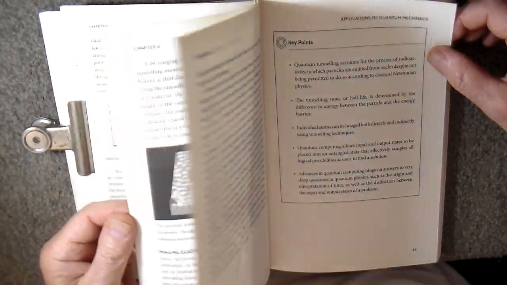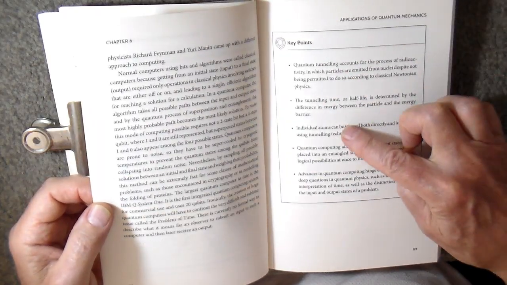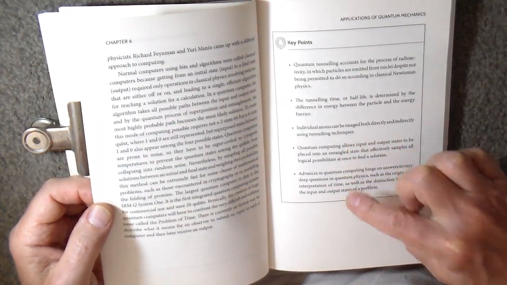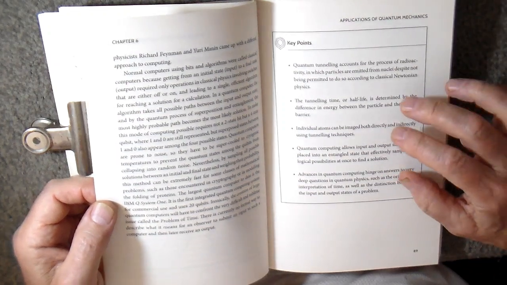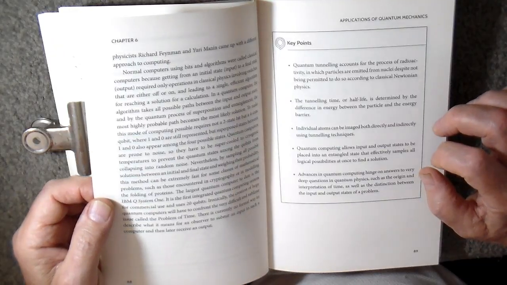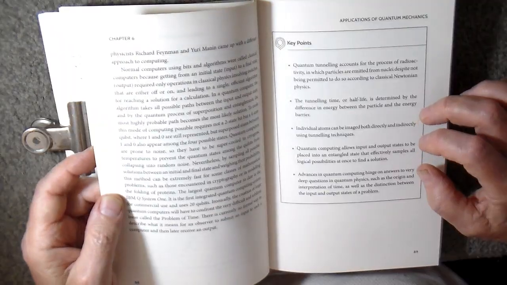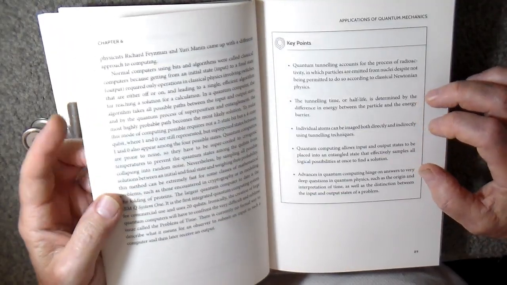Okay. Quantum tunneling, imaging, and quantum computing. Imaging atoms, manipulating atoms. Going through materials where it shouldn't do that.